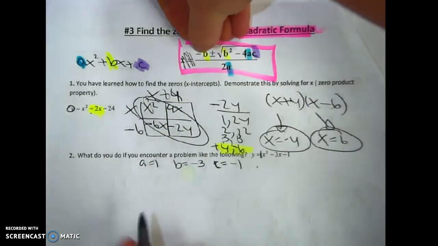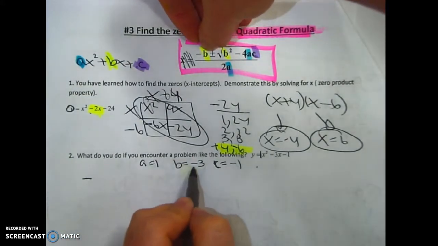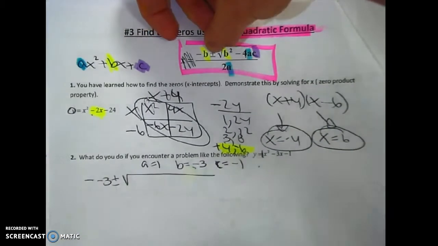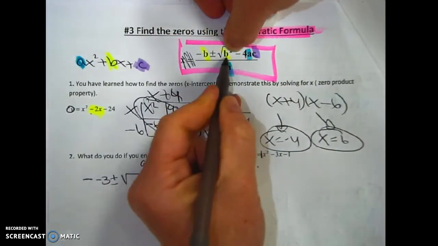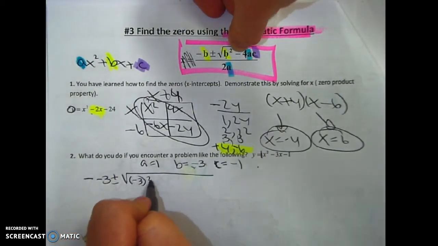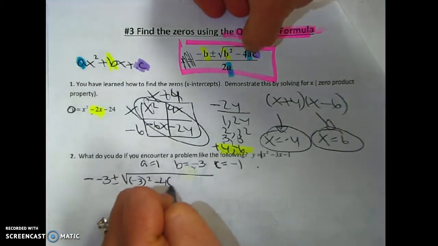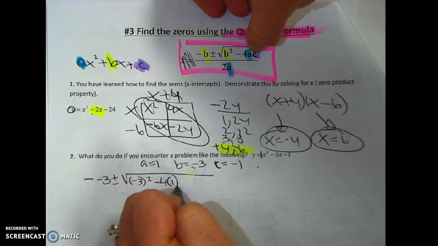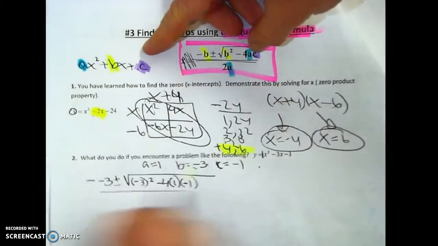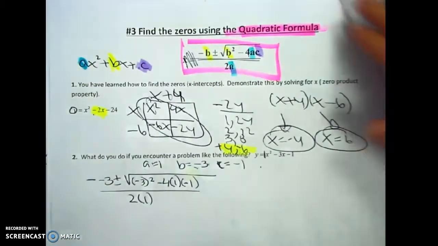So the first thing that you see is a negative. Then you see a B. What's your B? Negative 3. Now it says plus or minus, and you've got a big old square root. It has your B squared, so your B is negative 3 squared. Next comes a minus 4. Notice all of these are touching. So times whatever my A is, times my C, and then all of it is divided by 2 times what my A is.